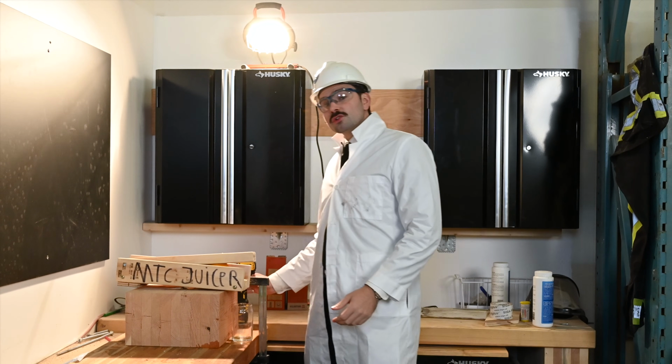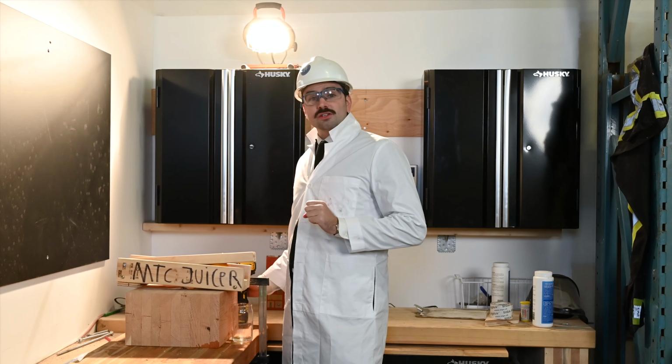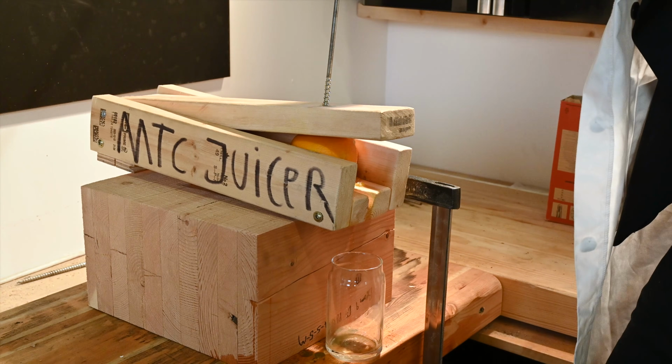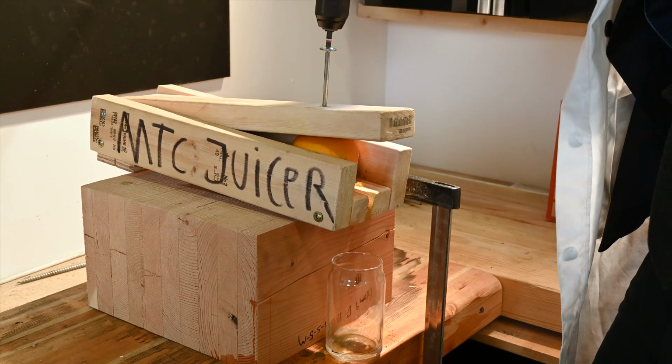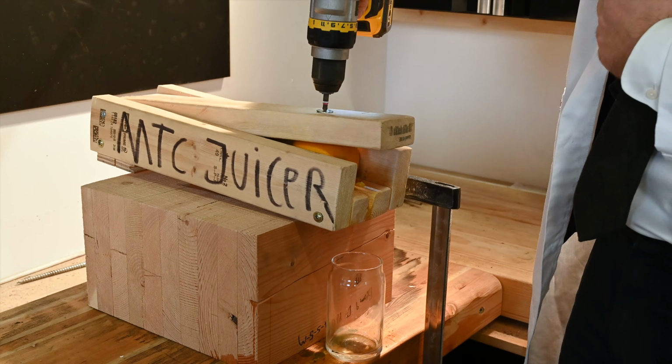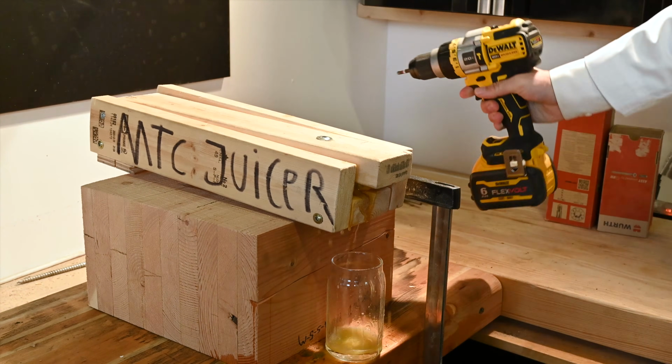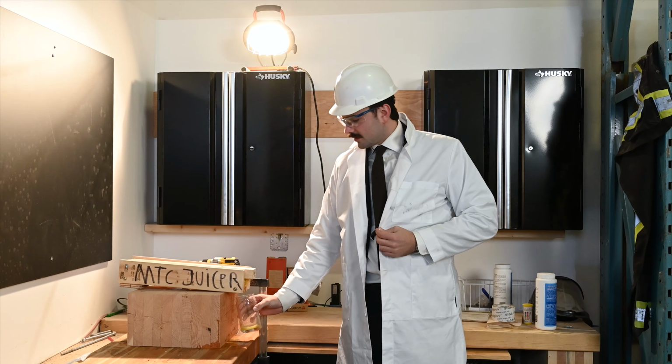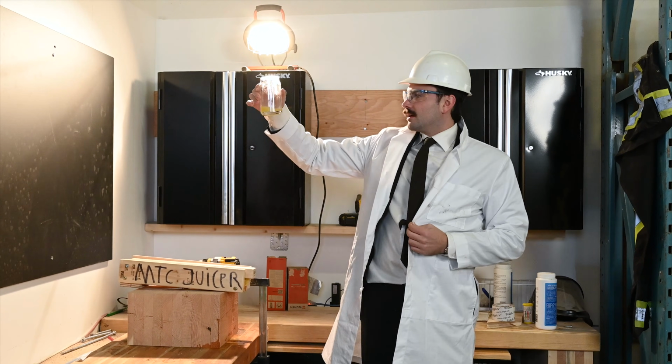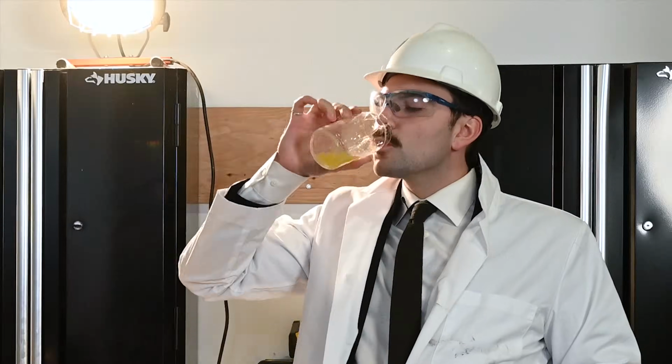Now, what if we tried this with a partially threaded fastener? Cheers.